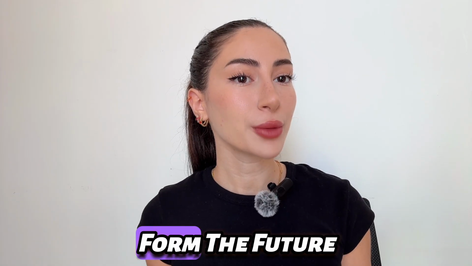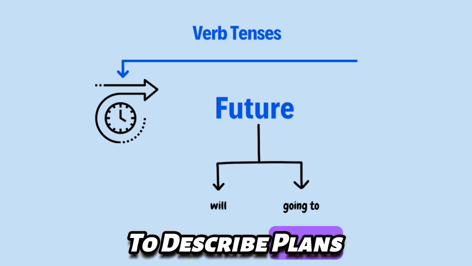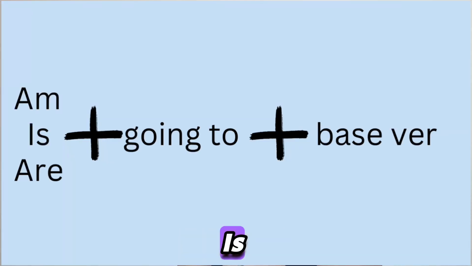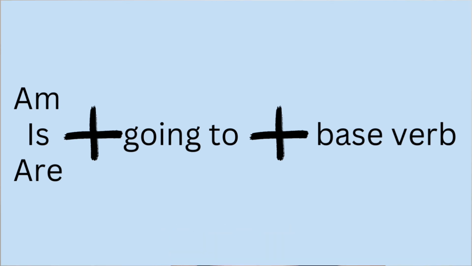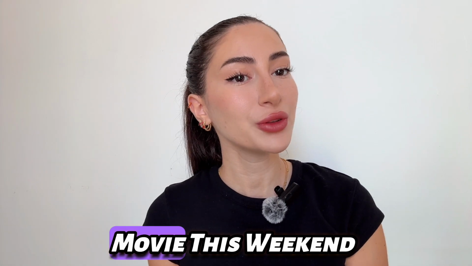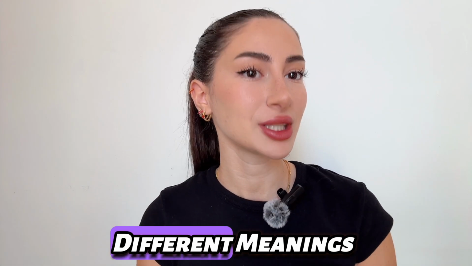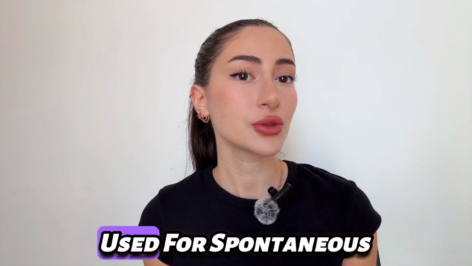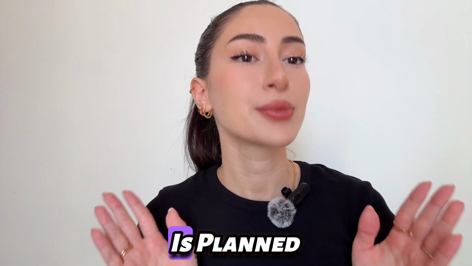And the second way to form the future tense is by using going to. This is used to describe plans or intentions. Form it with am, is, are, plus going to, plus the base verb, and you'll get the sentence. For example, we are going to watch a movie this weekend. Both forms are correct, but they convey slightly different meanings. Will is often used for spontaneous decisions or predictions. Going to suggests that the action is planned.